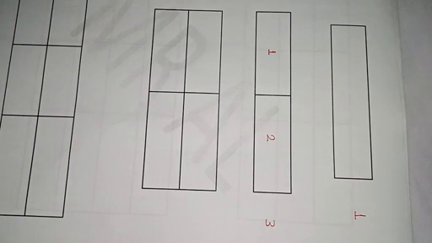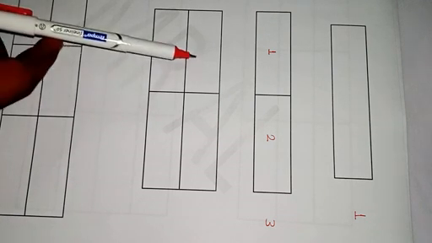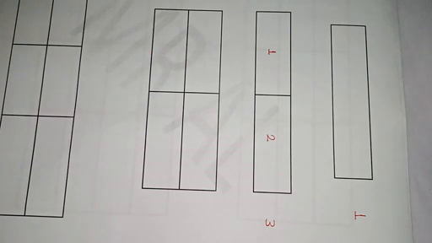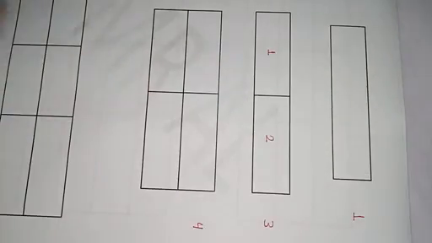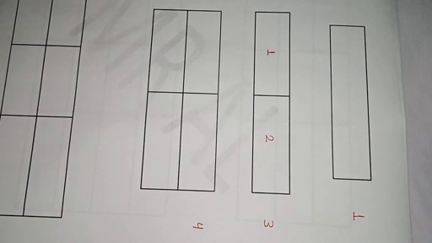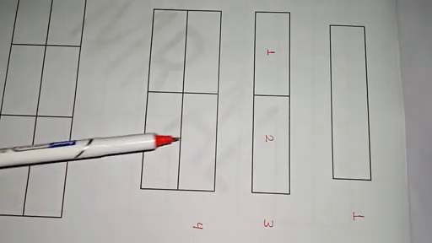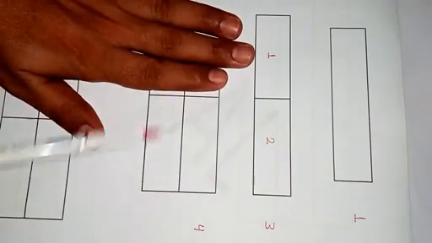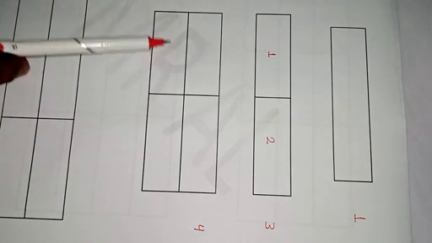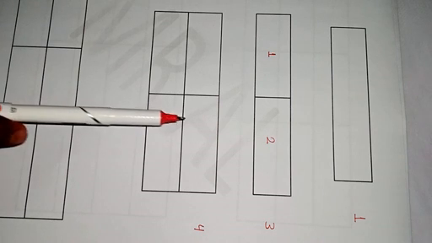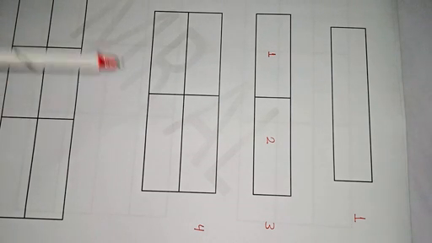In that figure, how many rectangles do we have? We have one, two, three, four rectangles. But we can also form other rectangles by combining two rectangles. If we combine these two rectangles, then we get another rectangle. If we combine these two rectangles, we get another rectangle. If we combine these two, we have another rectangle. If we combine these two rectangles, then we have another.